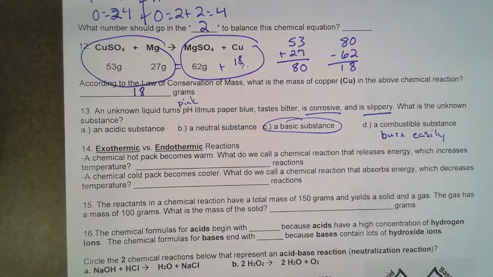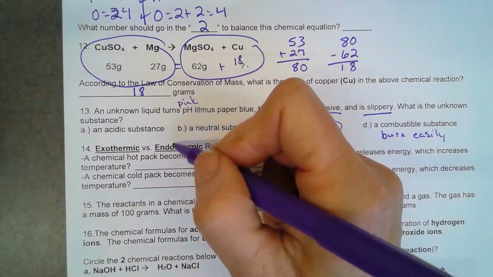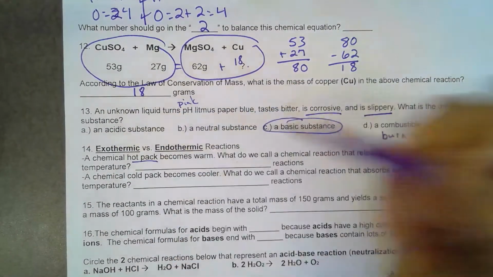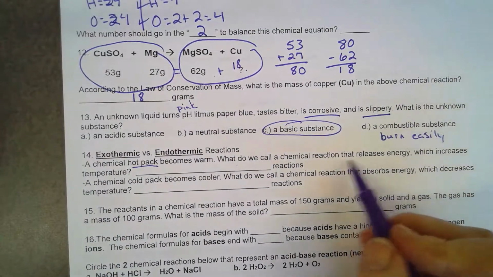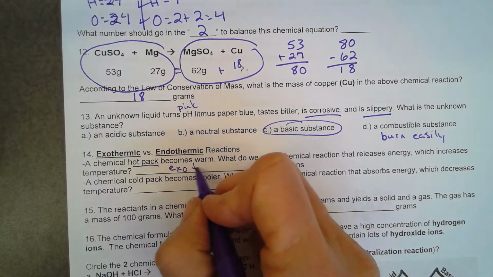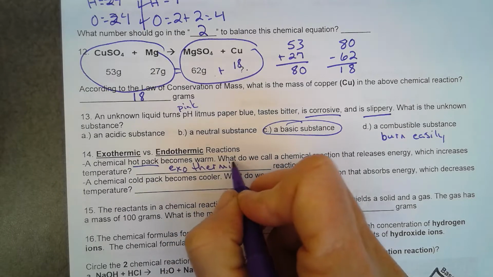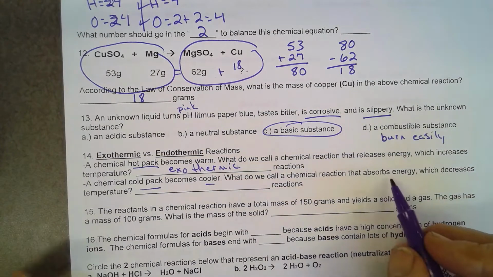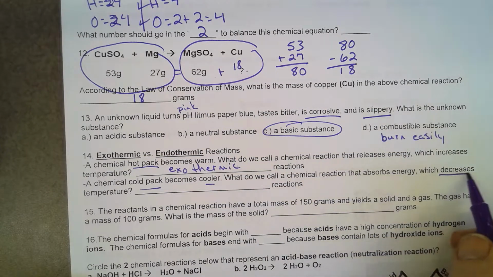Endo and exothermic. Endo, the heat is leaving. Exo, the heat's coming in. So a hot pack becomes warm and it releases energy. It increases the temperature. That must be an exothermic reaction. A cold pack becomes cooler. What do we call that? When it absorbs energy, it decreases temperature.